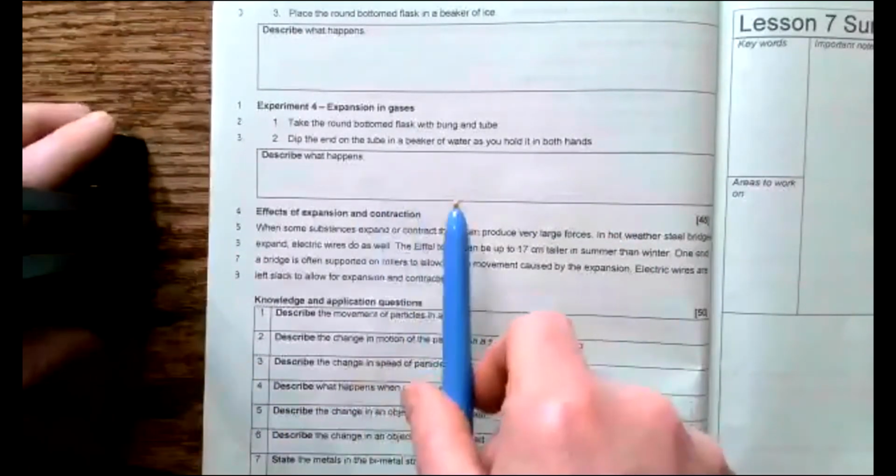And experiment 4 was basically, I took a round bottom flask, put my hands on the round bottom flask, upended it into a beaker of water. So there's again a capillary, you will see once you see the video, and then observe what happens on that one. And again, write your observations in this box here.